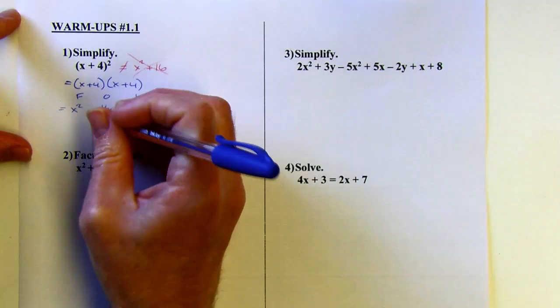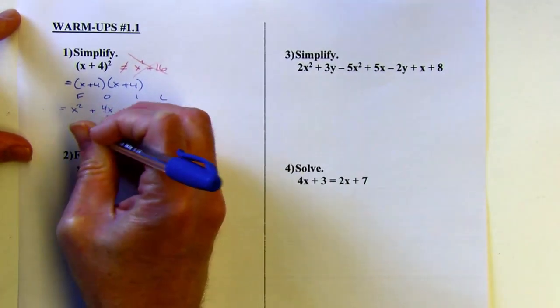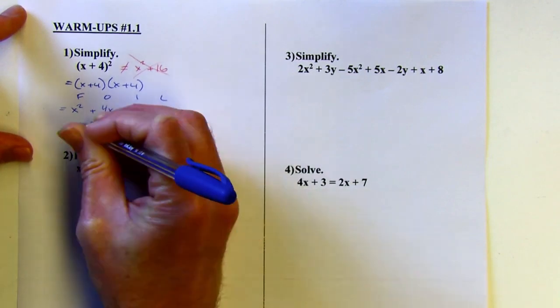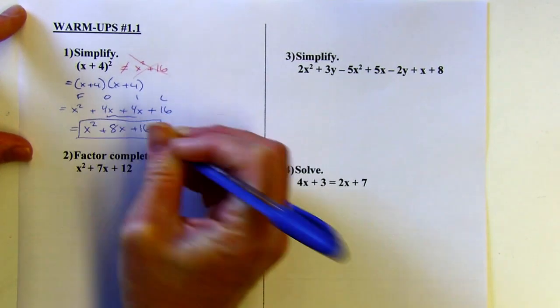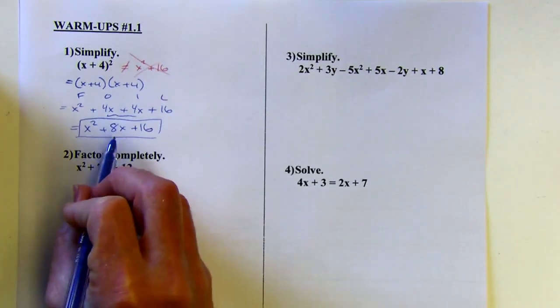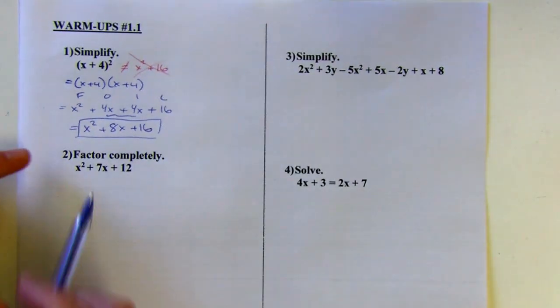And then I add together all of those bits, and I've got these like terms in the middle, which I can combine into 8x. So here is my solution. You can see if you just square both terms, you miss out on the middle term, the 8x. Okay. And next problem, we're going to factor this completely.